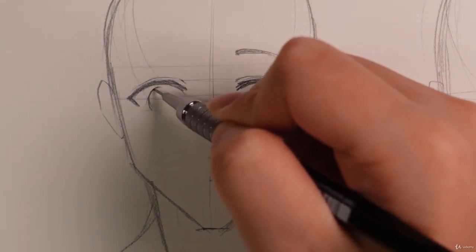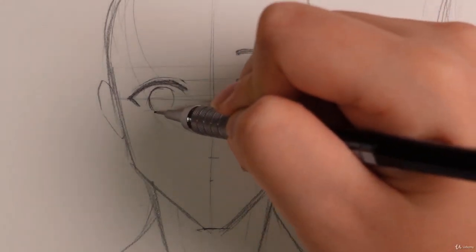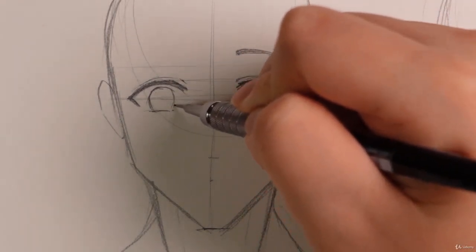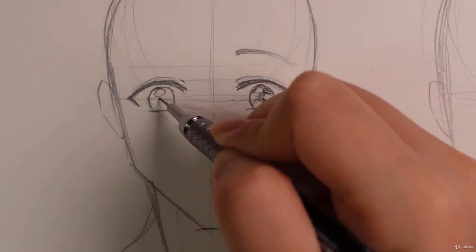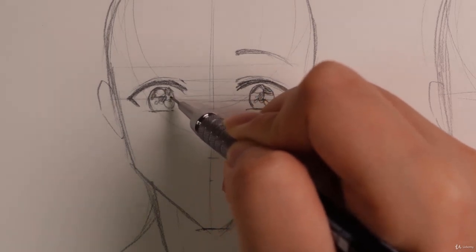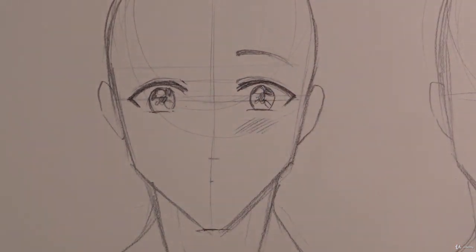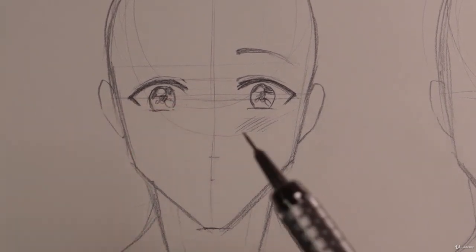So once again, I am making sure that the eye has some breathing room, and the bottom is a little bit tilted, or kind of a little bit curved. And I'm adding more highlights just to give it a more shiny look. I'm only partially shading it just to give it more liveliness.